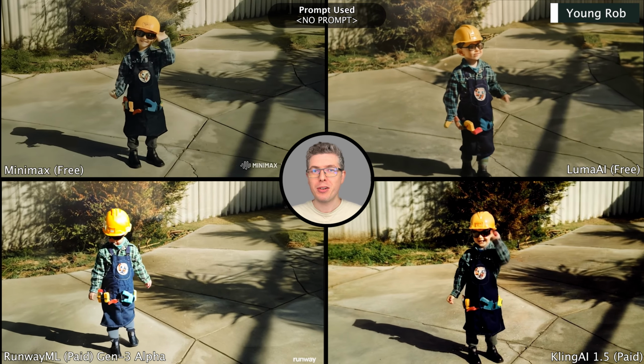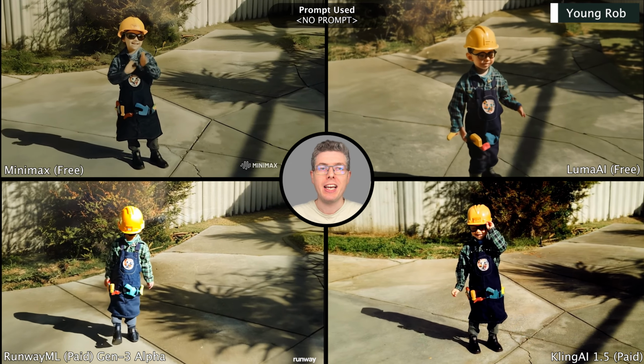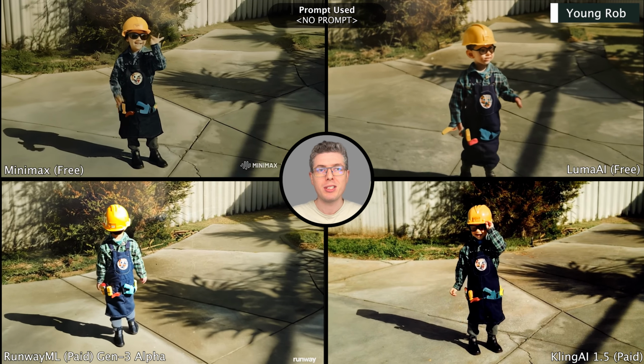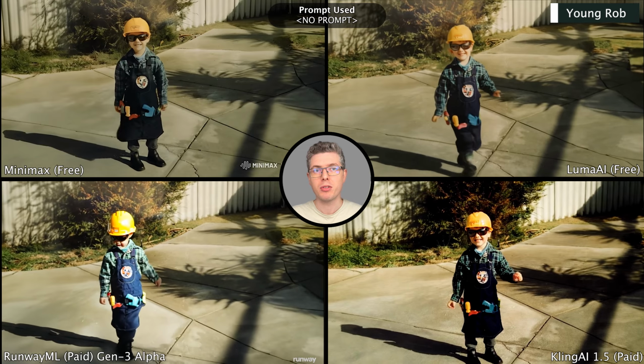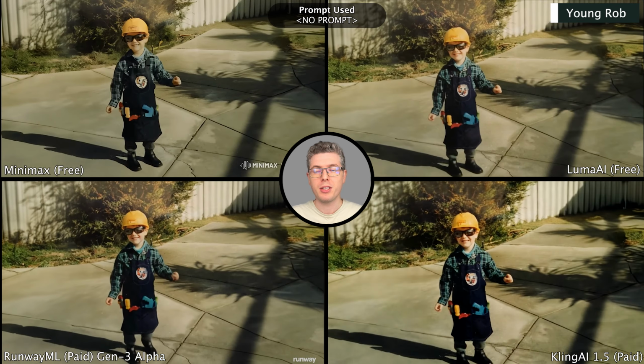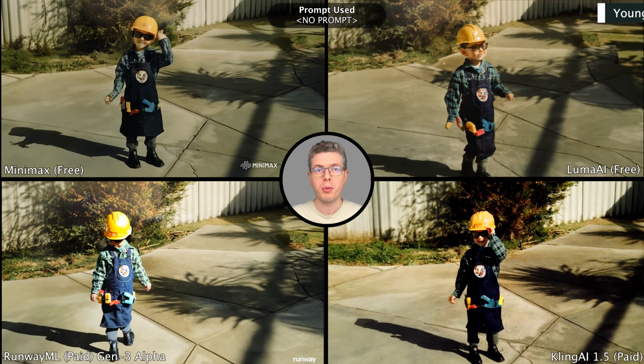I changed to a totally different person in Luna AI, and my face completely disappears in Minimax, and the consistency between each of the frames just doesn't look consistent. And to be honest, it looks like it is AI generated. So shout out to Kling AI and Minimax for this one. They did really well considering there was no prompt.